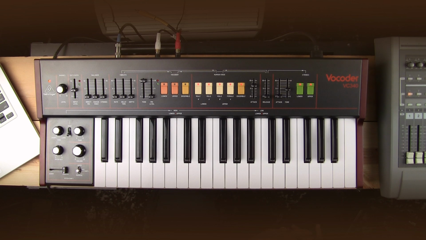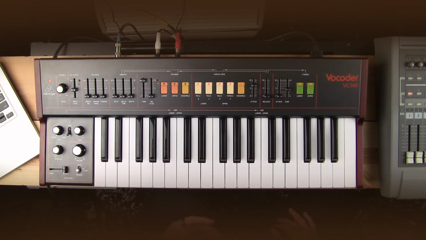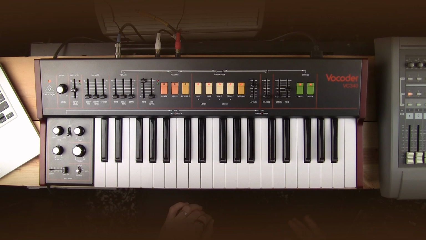You basically are engaging in synthesis by crashing two different sets of harmonics together, which is, I think, a totally unexamined and underutilized means of creating interesting and new timbres. So that is the Behringer VC340.